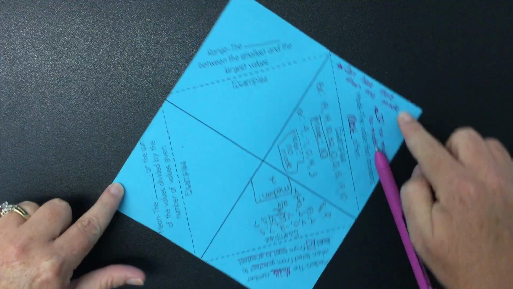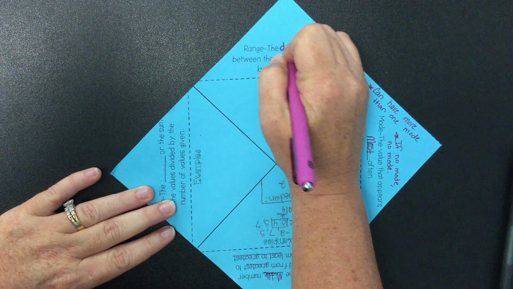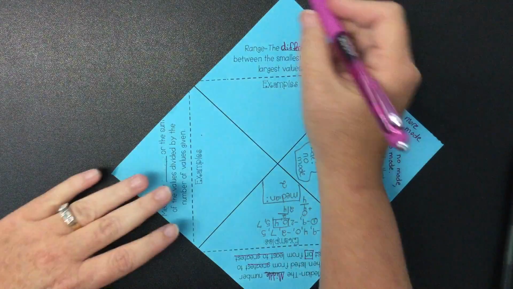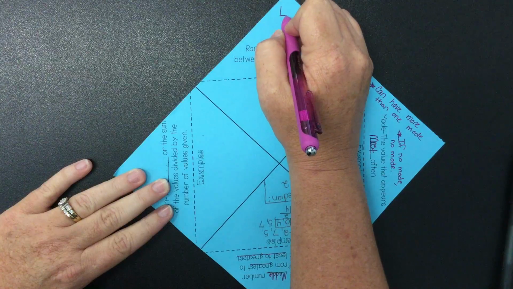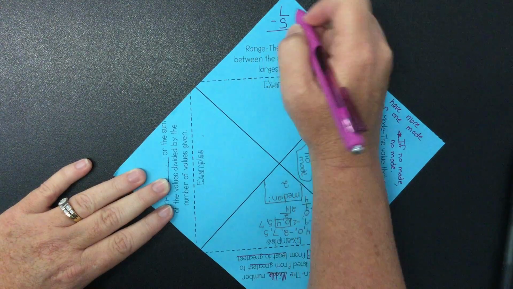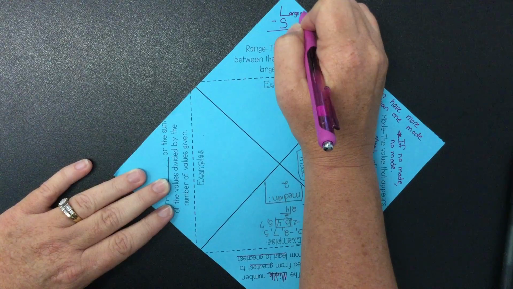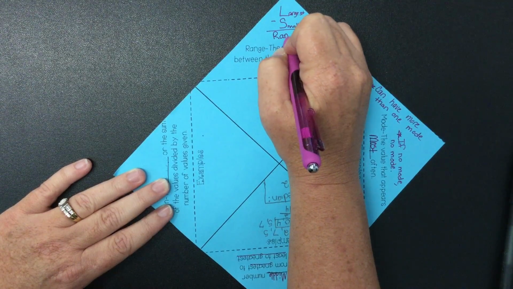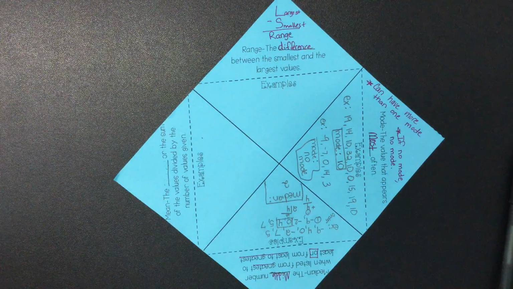All right, let's flip to range. Range is probably a new one. I don't think you have done range, but it's not hard. The range is the difference between the smallest and the largest values. So for my visual, I do my largest minus my smallest, and that will equal my range. That's all I gotta do.